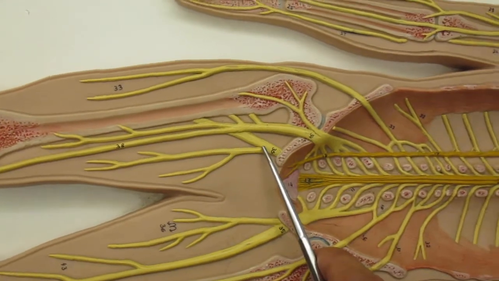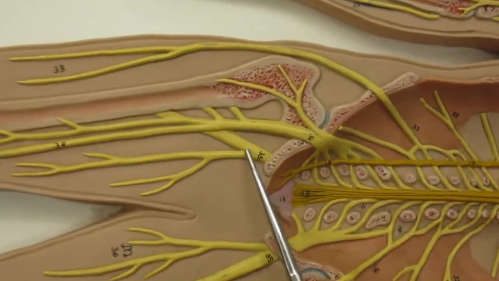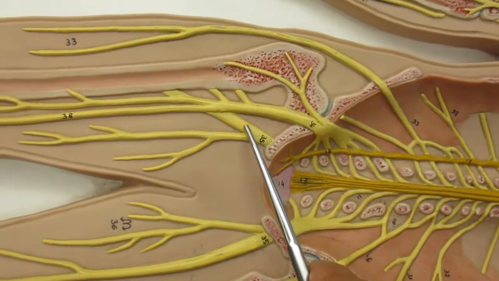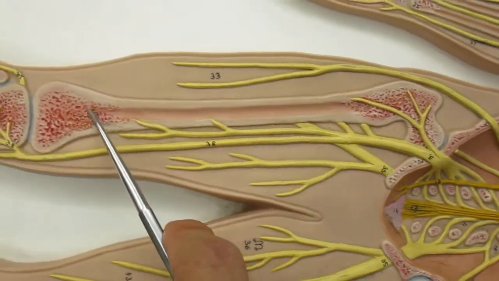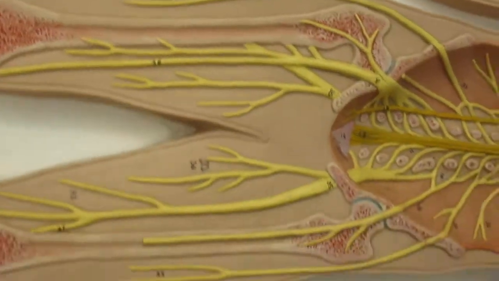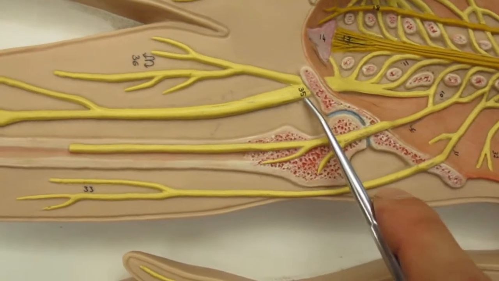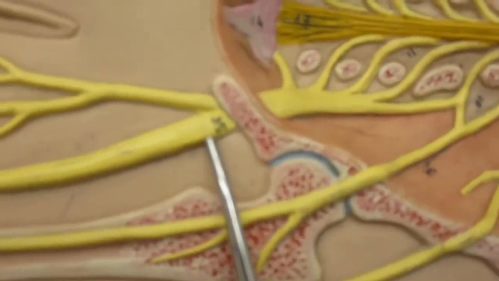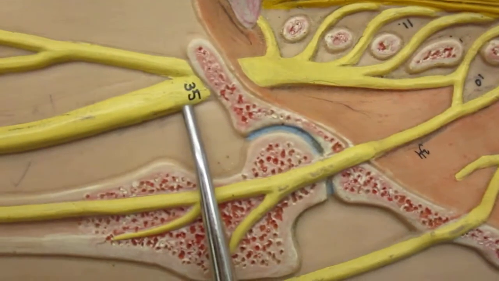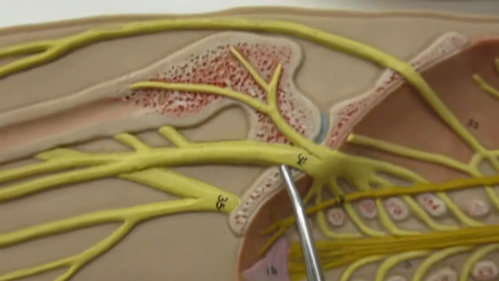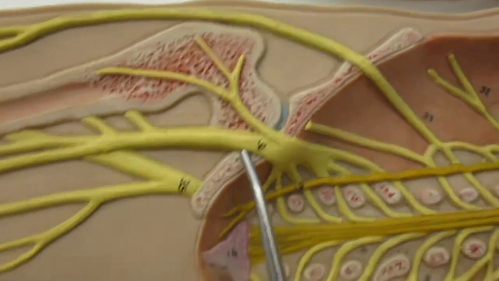Now the nerve behind it would be the sciatic nerve. And we can see that it's sort of hidden because it goes back behind the femur. But we see over here the same nerve, number 35. I don't know if you can see that or not. You can see it now, 35 and 35 here. 34 would be the femoral nerve.